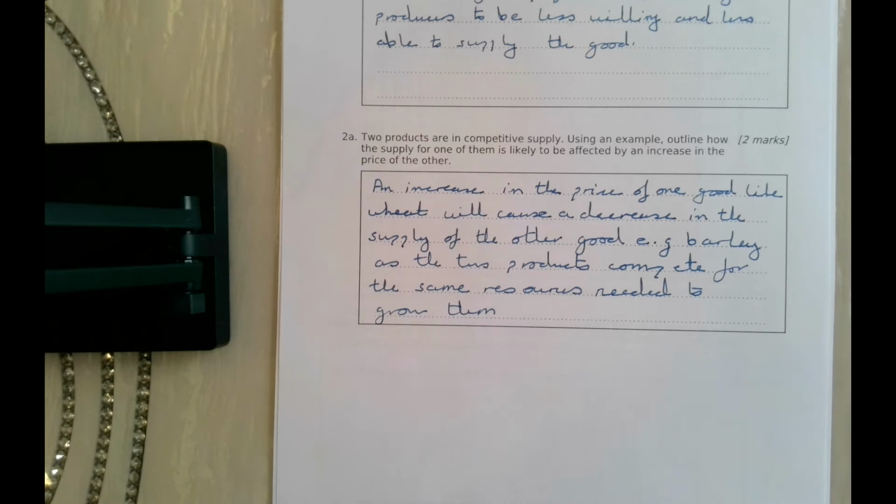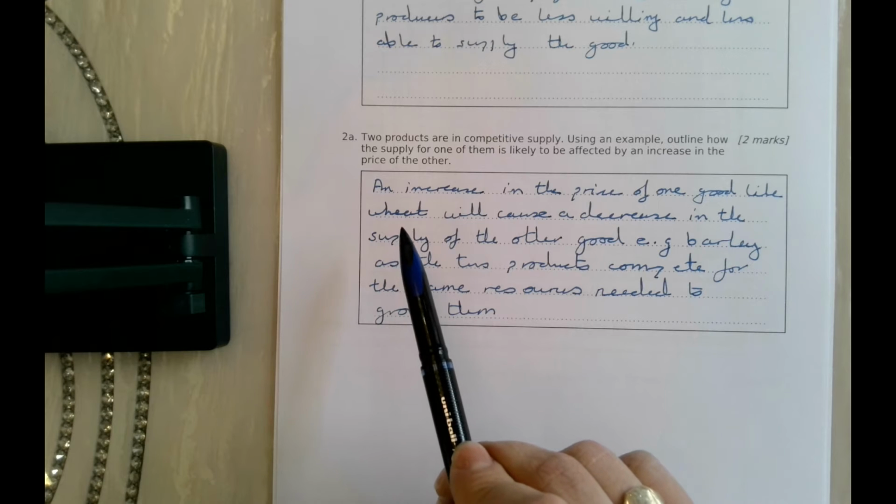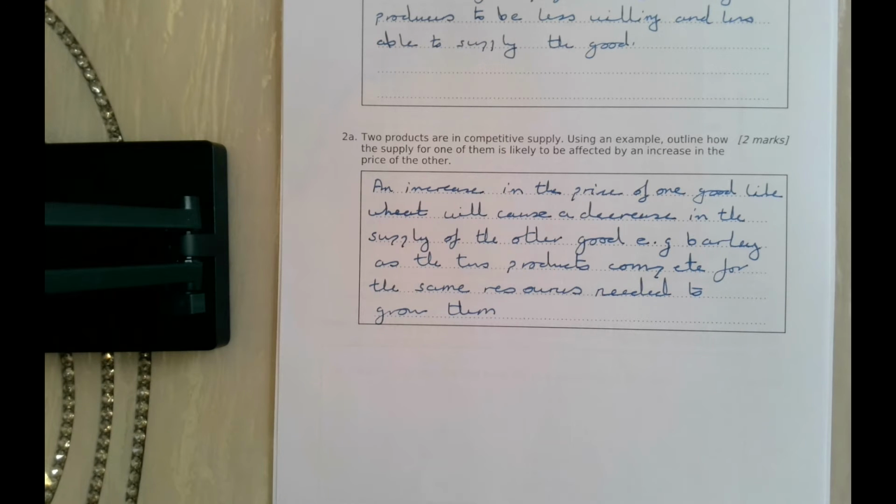Right, well, an increase in the price of one good, let's say the price of wheat increases, okay? Well, let's ask yourselves these questions. Well, the resource costs haven't changed, okay? The price of the other good, which is barley, hasn't changed. So what has happened to the profitability of wheat compared to the profitability of barley? Well, all I'm saying is it has become at least relatively more profitable to produce wheat, and as such firms are more likely now to produce more wheat and as such less barley than they were in the past.